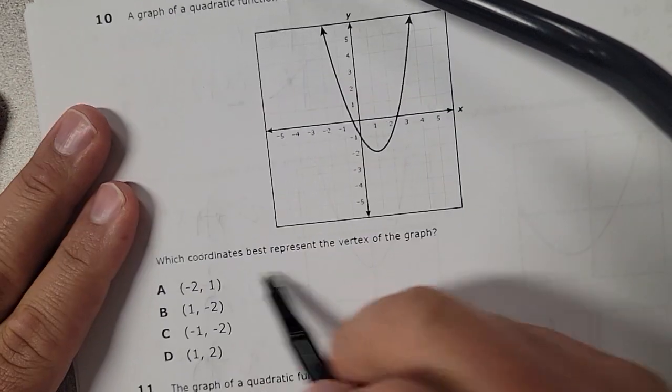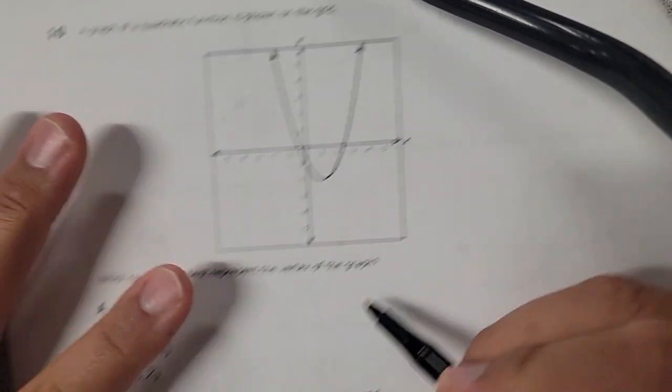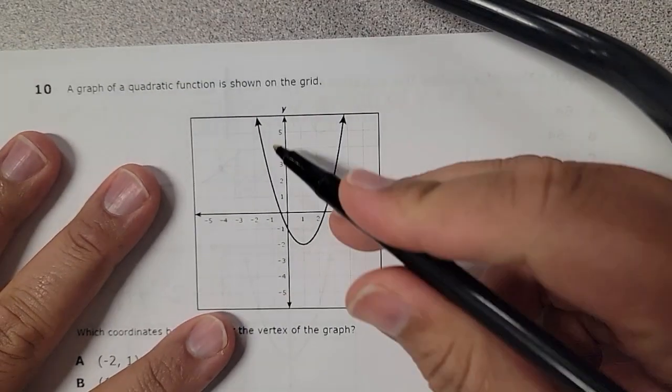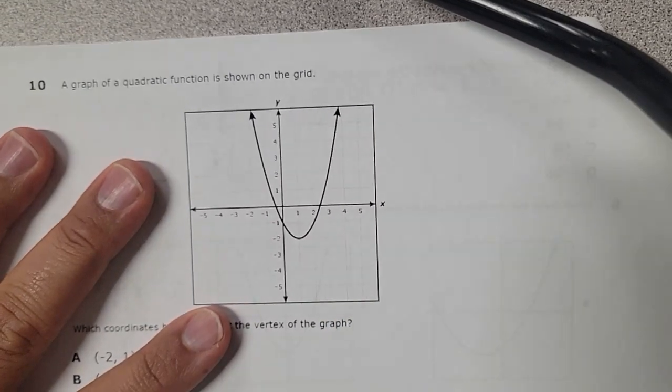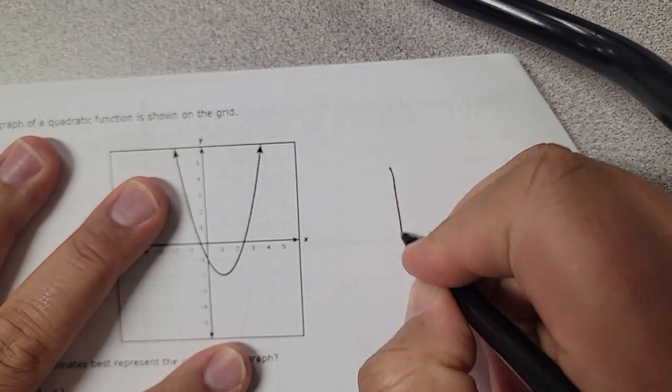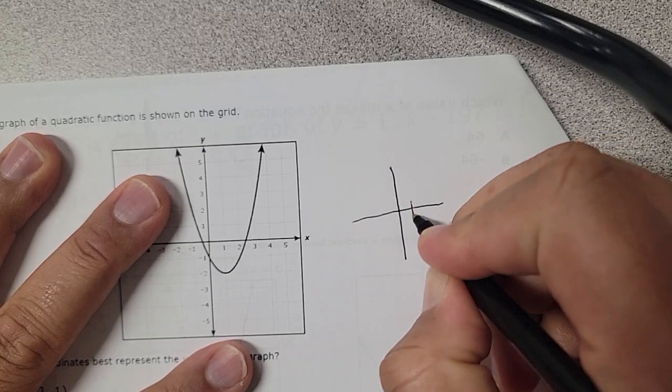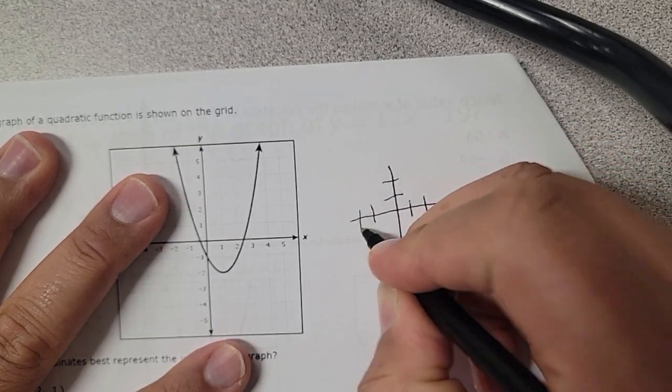Next, on number 10, it says which coordinate represents the vertex. So the vertex is going to be the point of the graph, like the tip or the bottom. All right. So for example, let's say I have something like this. Let's say I have like a 1, 2, like a little graph like this.